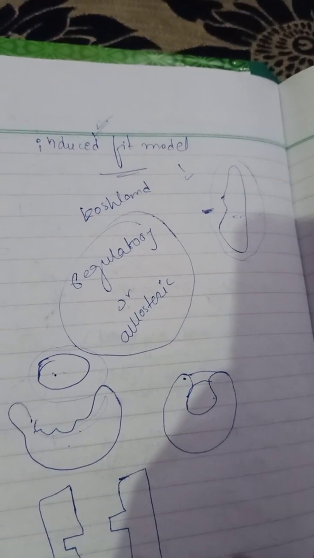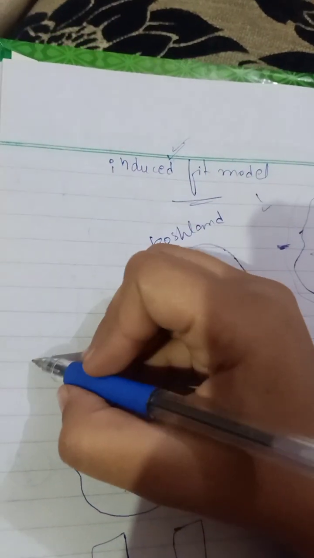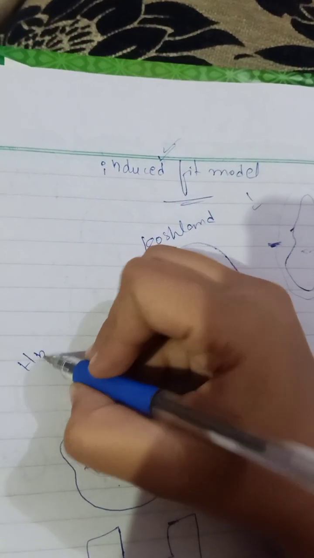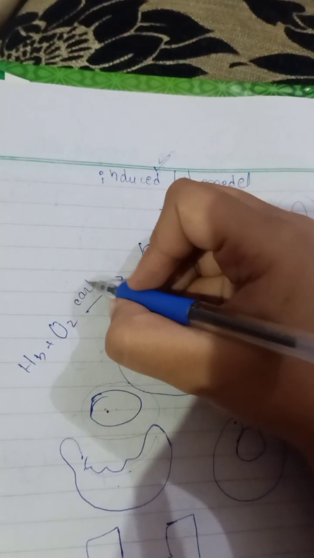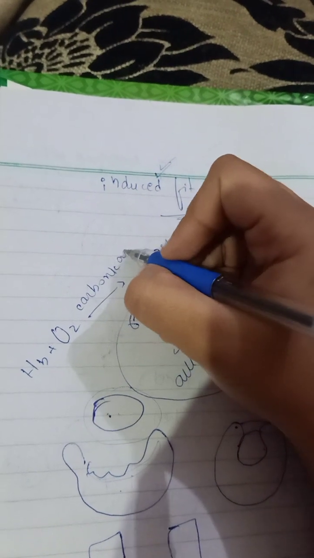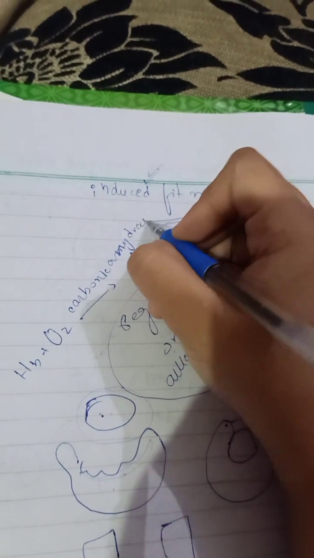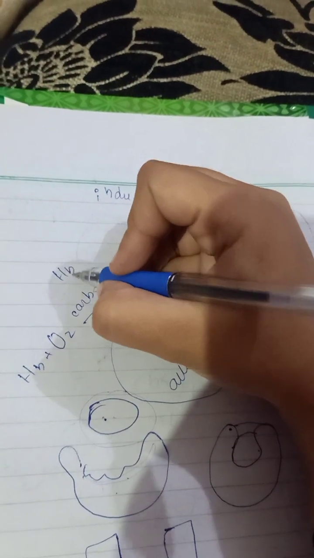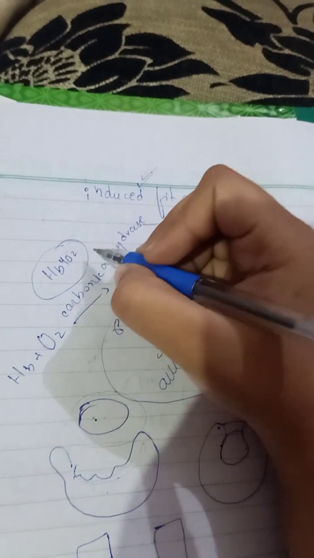For example, hemoglobin plus oxygen, and the enzyme that works on that is carbonic anhydrase. This makes oxyhemoglobin as the product.